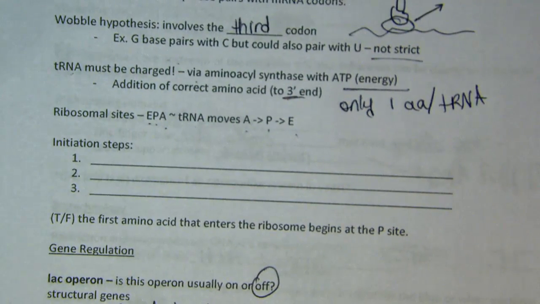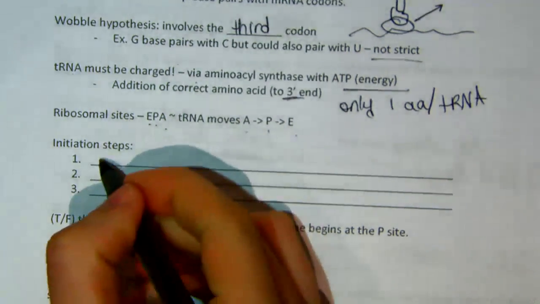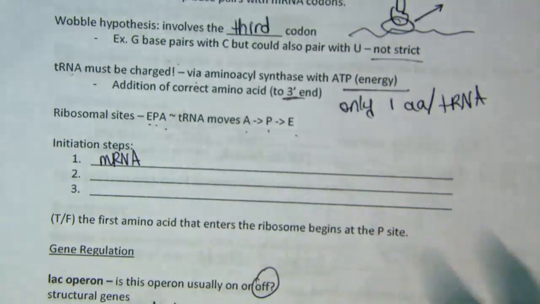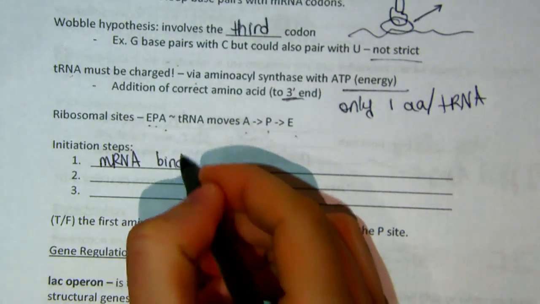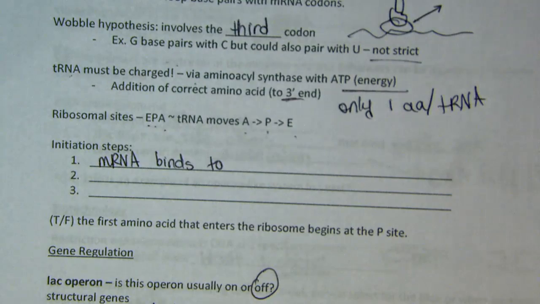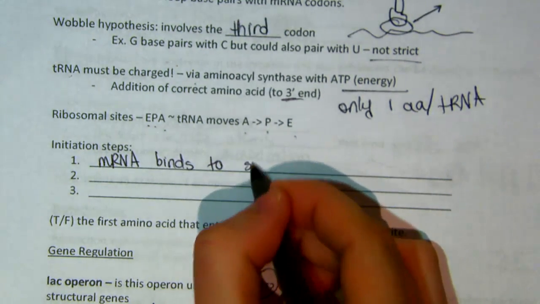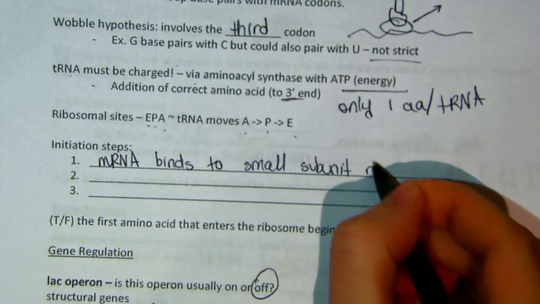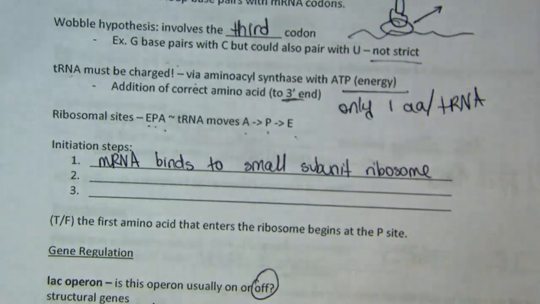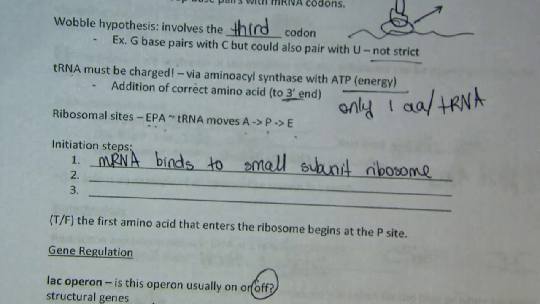Okay, and the initiation steps of translation. Any ideas? What's the first step? You're working with mRNA at this point. And what does mRNA bind first? Does it bind to the tRNA, the large subunit, or the small subunit of the ribosome? Good. So it first binds the small subunit of the ribosome. And then what happens? Large subunit or tRNA?